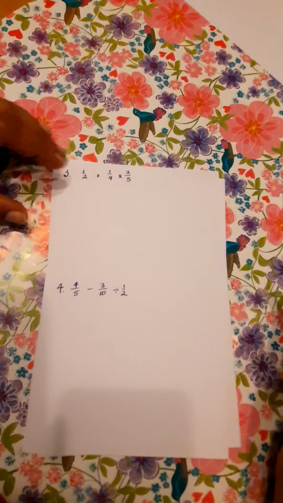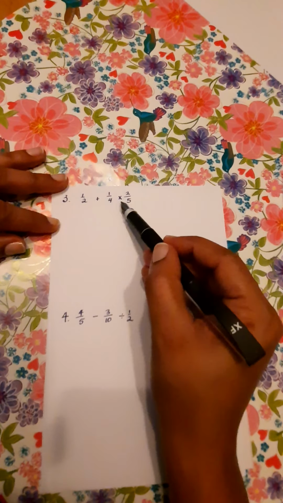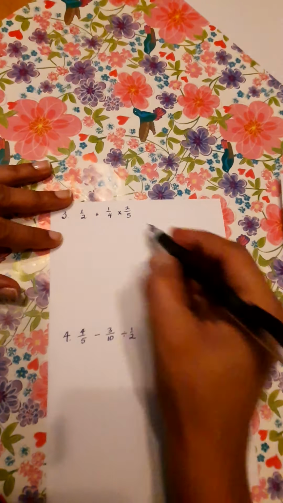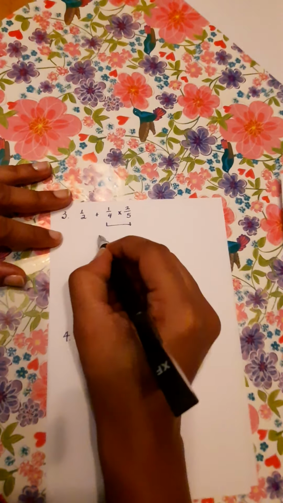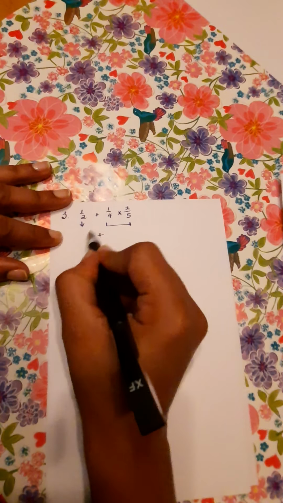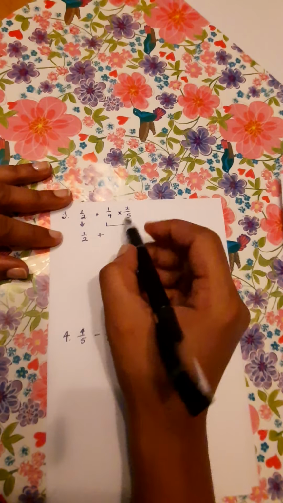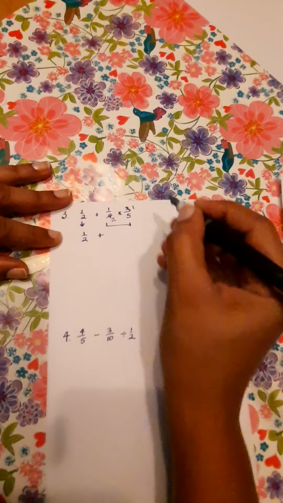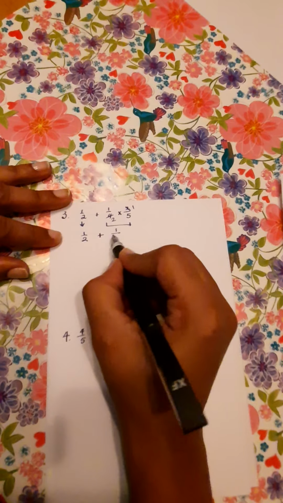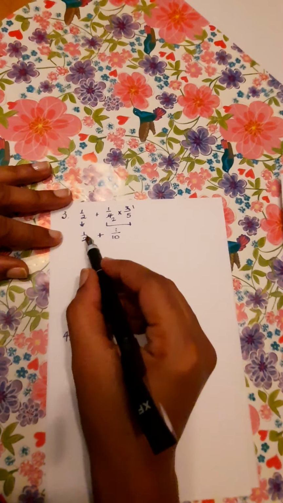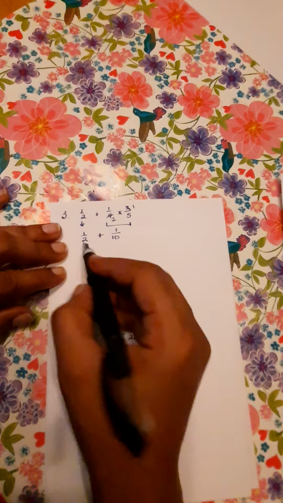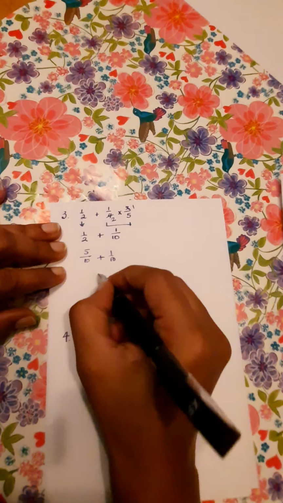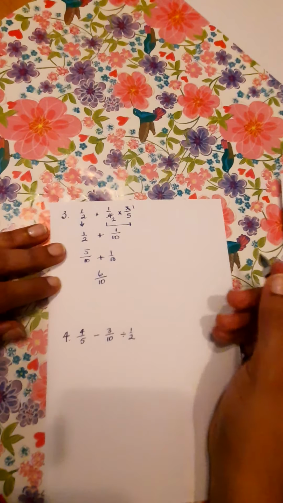All right, in this example, we have addition and multiplication. BODMAS tells us that we have to do the multiplication first. So we must work out this part. I'm going to bring down my half and let's multiply. 2 into 2, 1. 2 into 4, 2. So I'm left with 1/10. A half plus 1/10. Well, a half is 5/10. So we can just add them together. We will get 6/10.